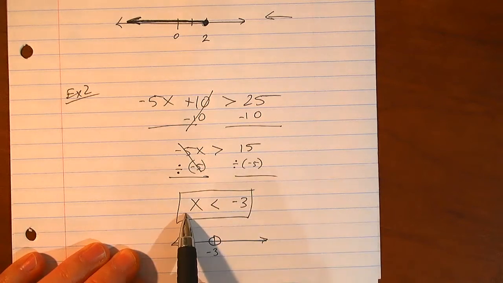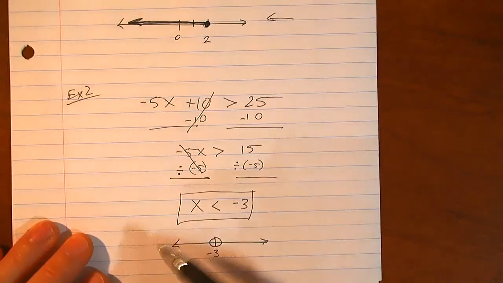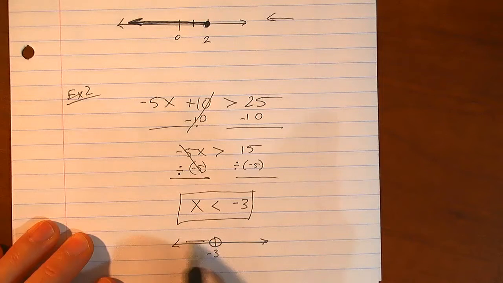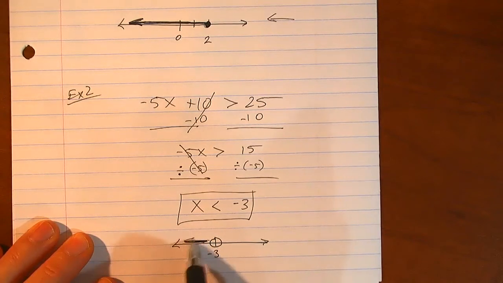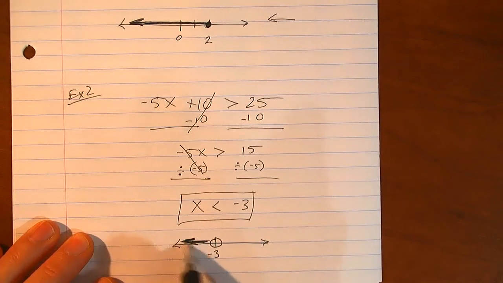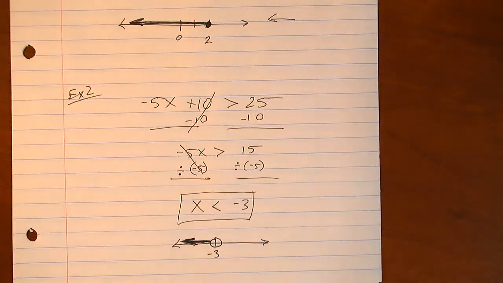And now x can be anything that's smaller than that. Smaller numbers go to the left. So I'm going to shade or draw an arrow that goes to the left. And so that's the way I would express my answer with a graph. I use an open circle because negative 3 does not work, but it shows that that's where my shading or my arrow is stopping. It's stopping at negative 3.